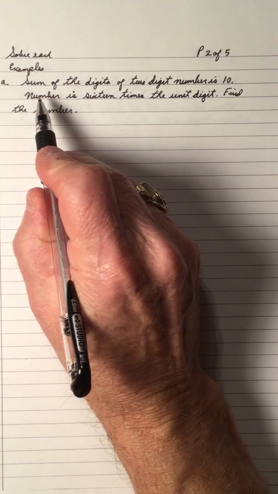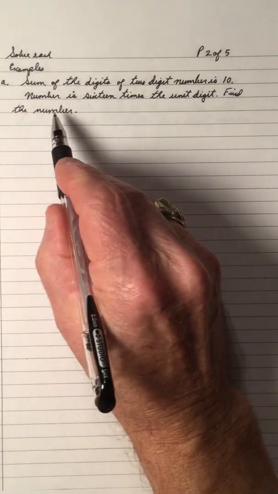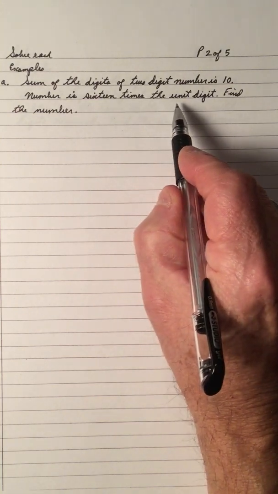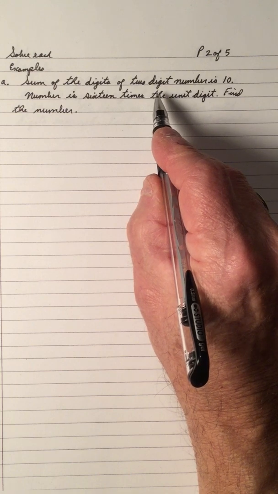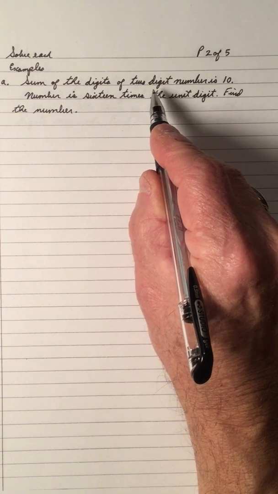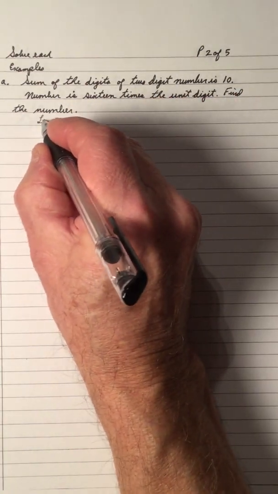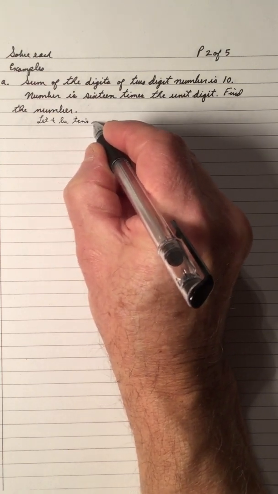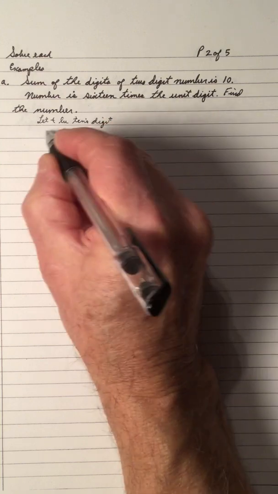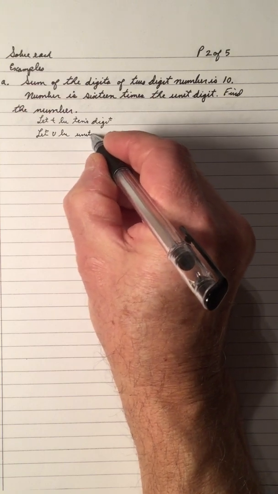Let's solve some problems, solve each. Let's do this example A. The sum of the digits of a two-digit number is 10. The number is 16 times the units digit. Find the number. Well, we know we have a two-digit number, so that means we have a tens and a units. What we have to do to start off, we let t be the tens digit, and we let u be the units digit.